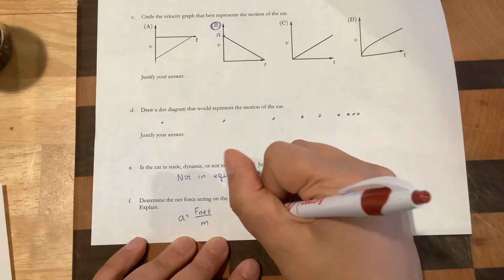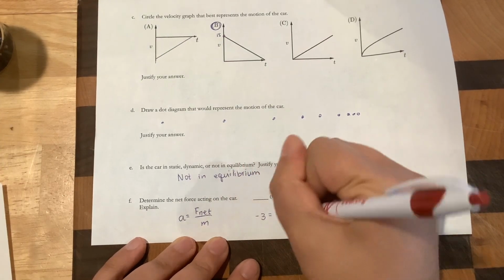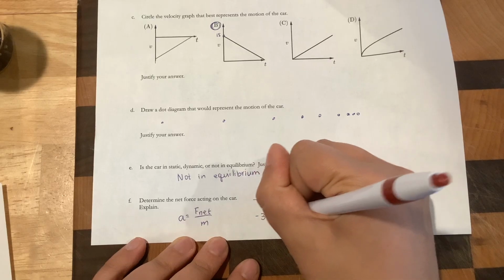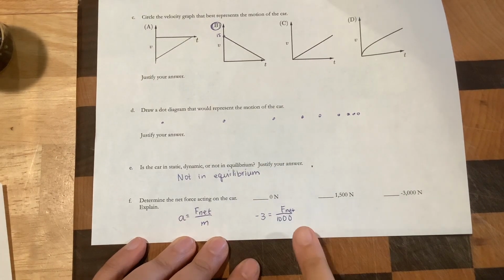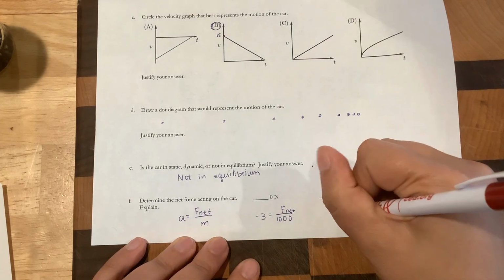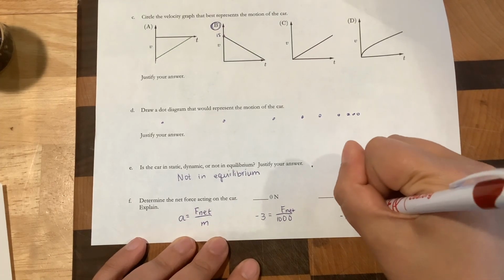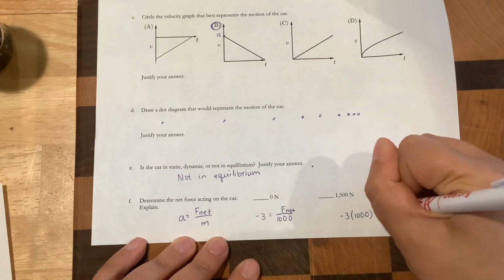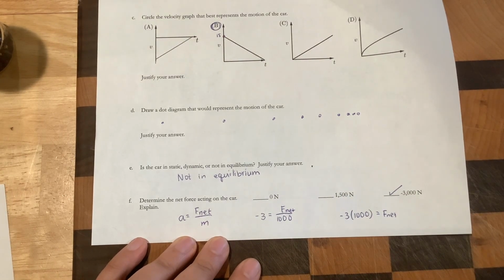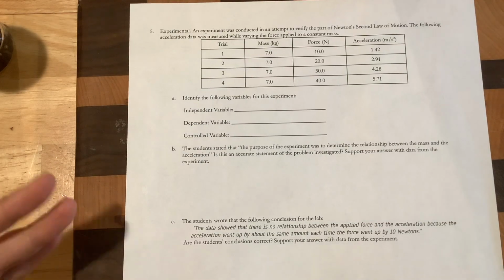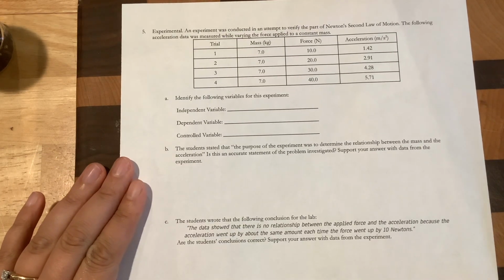The acceleration is -3. The mass of this car is 1,000. To get F net by itself, I'm going to multiply 1,000 to the left. So I have a net force of negative 3,000 newtons.